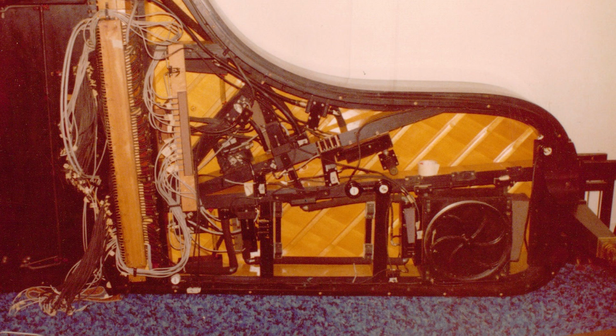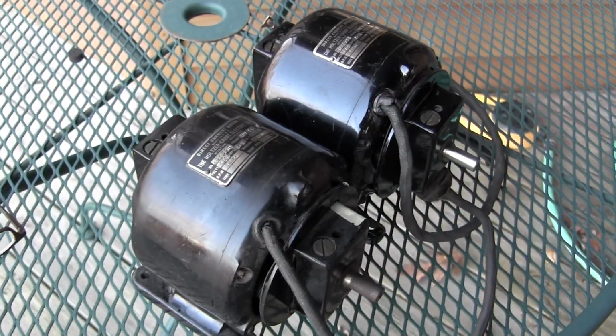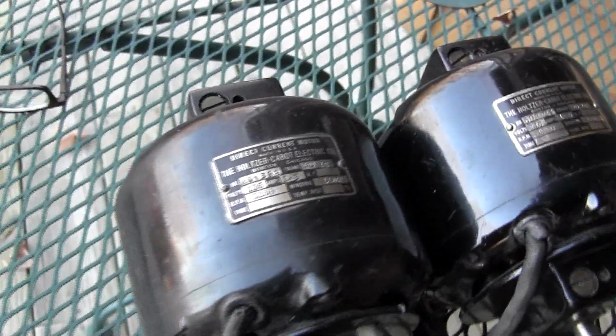A few more details make the demo instrument unique. The Chickering pianos have more available space due to the beam structure layout. Those pianos came equipped with 4 electric motors. Only 2 of the motors are used at one time. 2 motors operated on AC current and 2 motors operated on DC current.